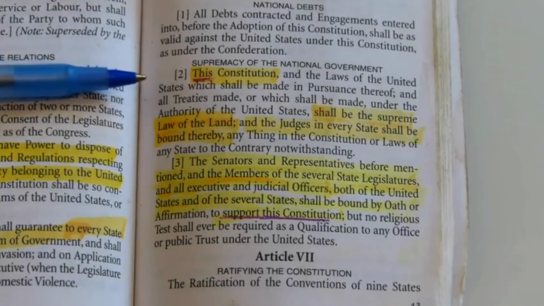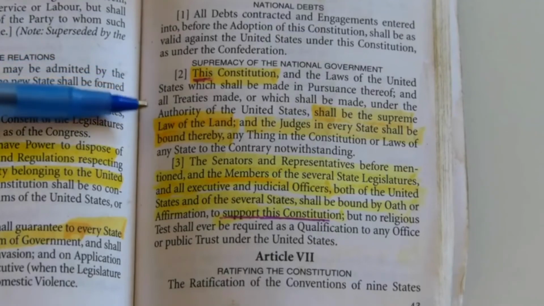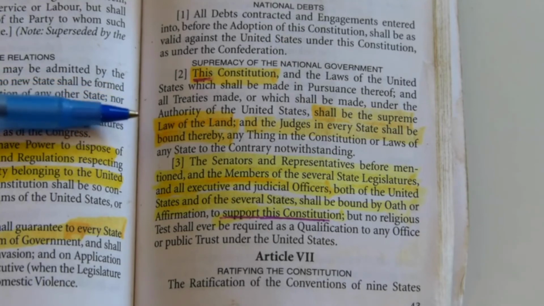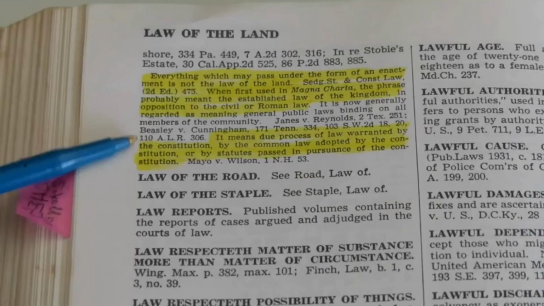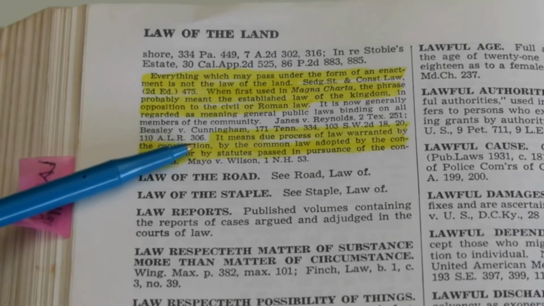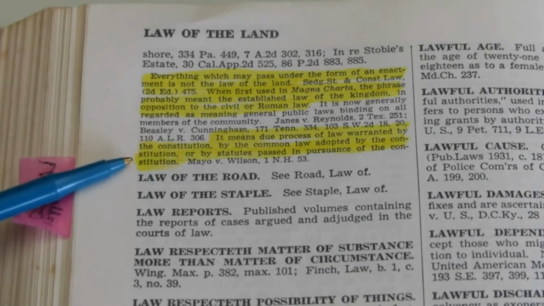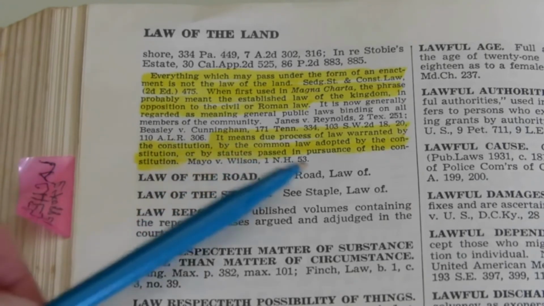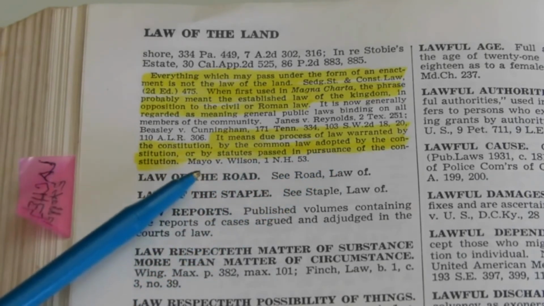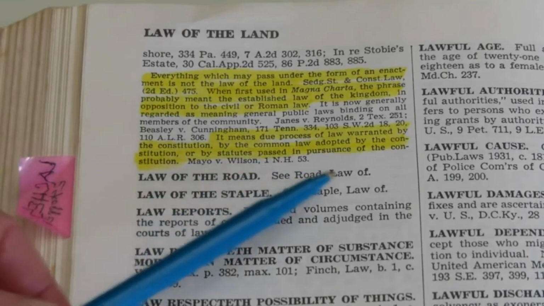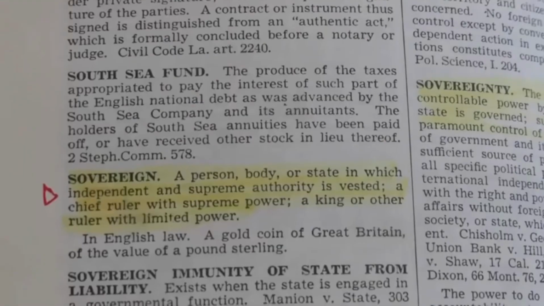This Constitution and the laws of the United States which shall be made in pursuance thereof, and all treaties made, or which shall be made, under the authority of the United States, shall be the supreme law of the land. It means due process of law warranted by the Constitution, by the common law adopted by the Constitution, or by statutes passed in pursuance of the Constitution.